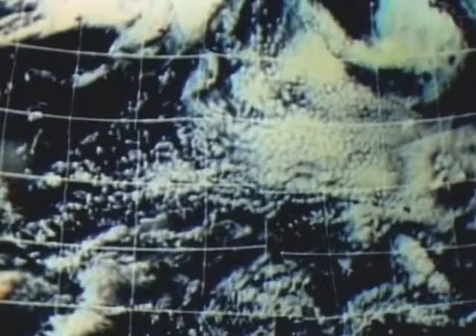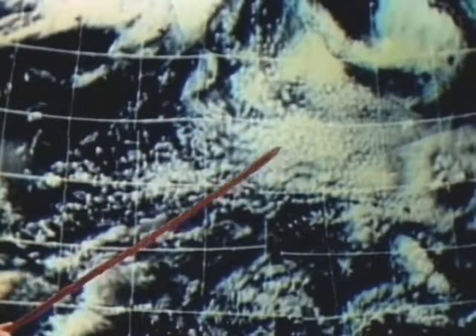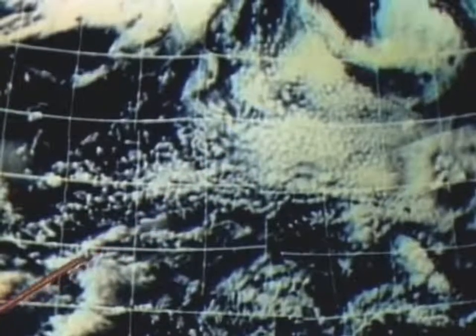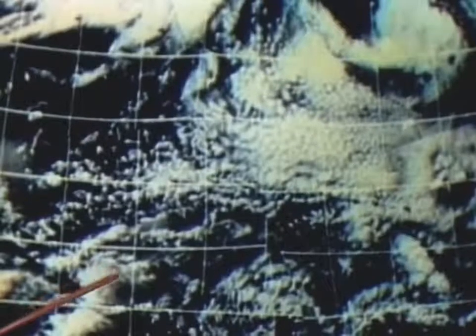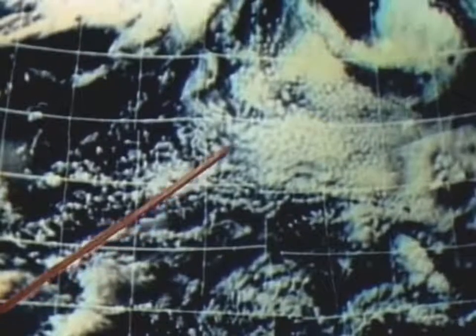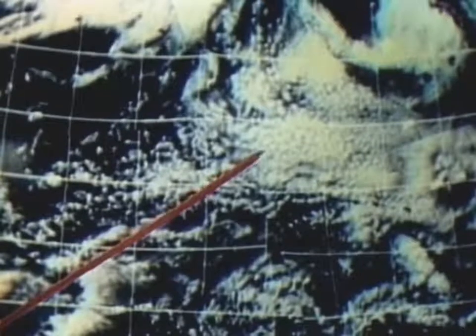Here we have open cells over northern Europe. Here we have open cells forming over the North Sea. This is a closed cellular cloud pattern. When we identify this pattern, we are looking at stratocumulus clouds. Compare the stratocumulus clouds in this region to the cumulonimbus clouds in this region. The cumulonimbus clouds have sharp and fuzzy edges, with the stratocumulus clouds having no sharp and fuzzy edges.